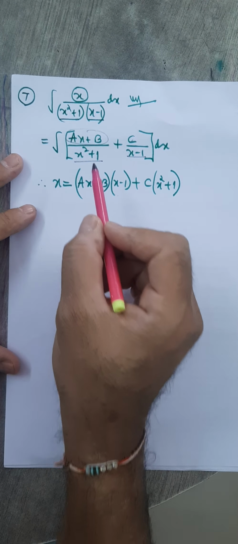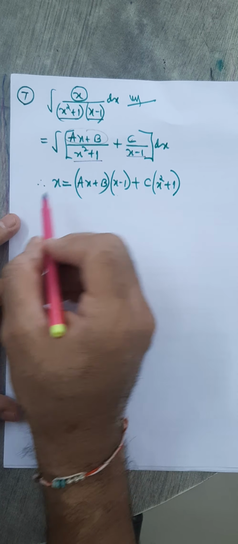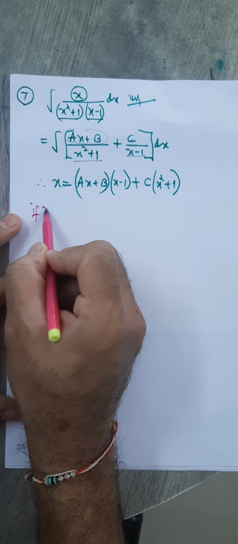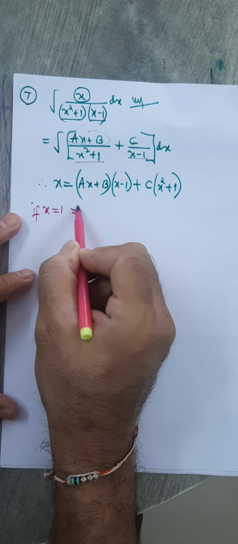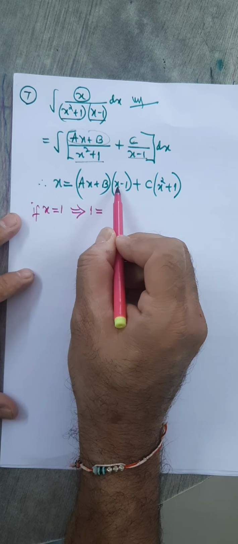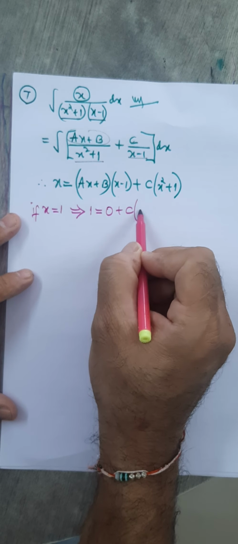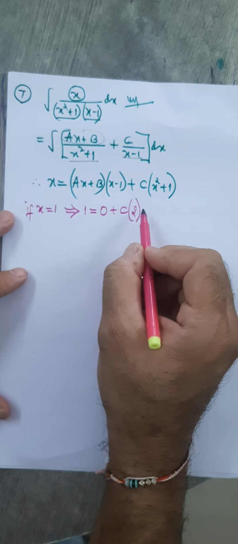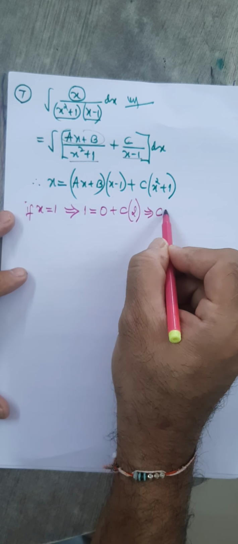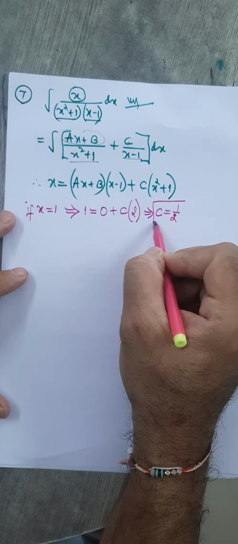So first, if I take x equals to 1, this becomes 0, remember. So let's put x equals to 1. On the left hand side there is 1. If I put 1, this becomes 0. Plus c into 1 square plus 1. So you will get c. What is c? That is 1 by 2, half.